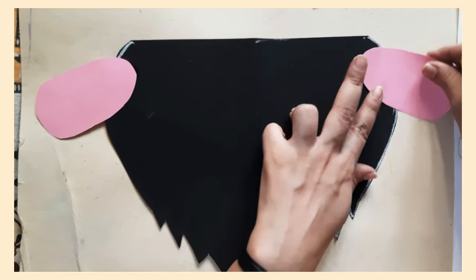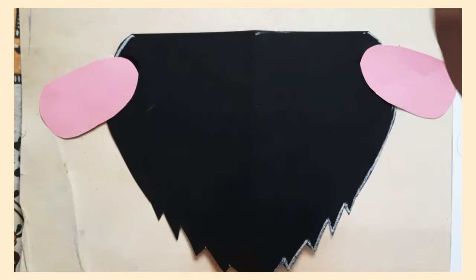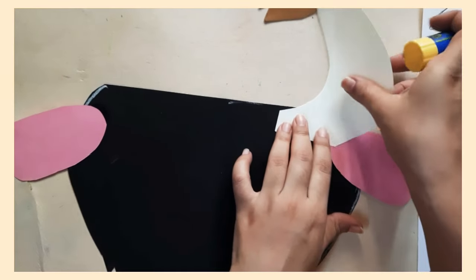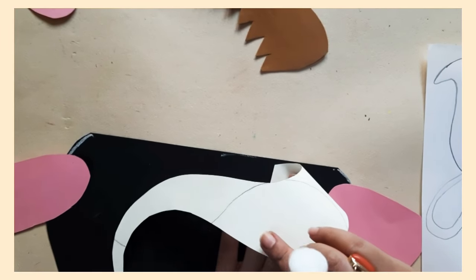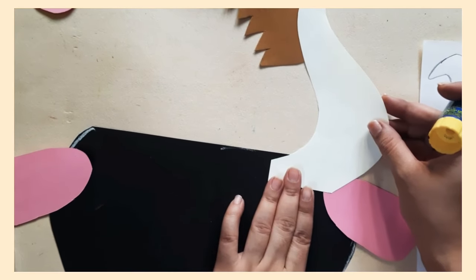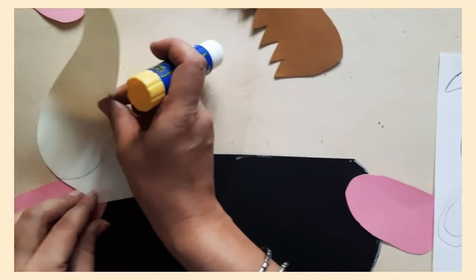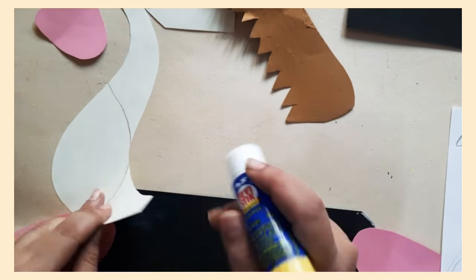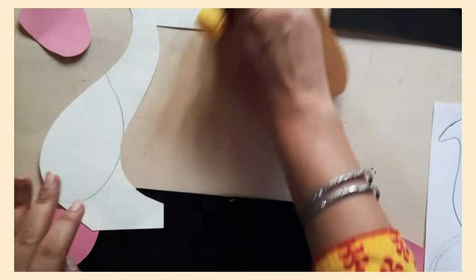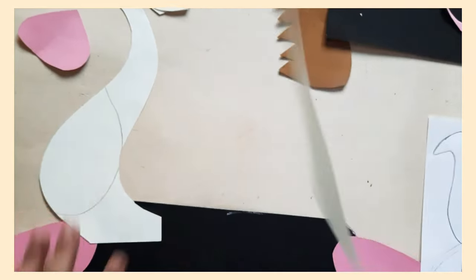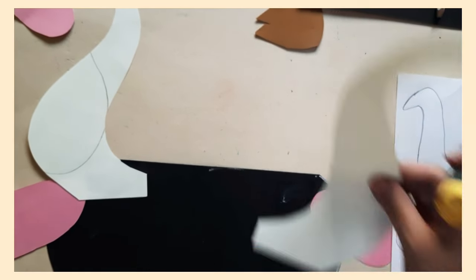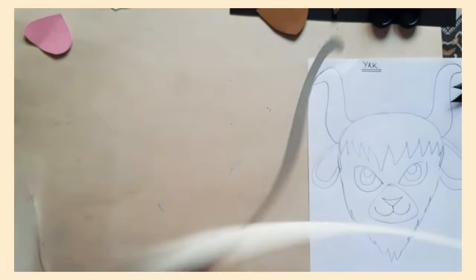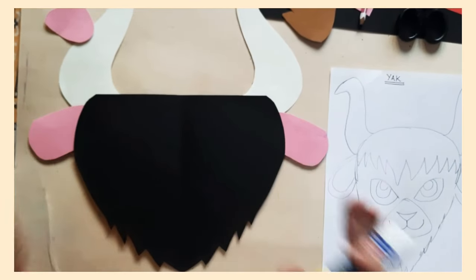Now here are my big horns. Now I'm going to stick these horns, but I can see there are lines on this paper which are coming on the front side. So I'm going to turn it, erase it, and stick it like this. Now I'll just tell you how to do the erasing. Wait. Now over here also stick this. Done. Now let's see the front. Here we are. Good. Now let's place this hair.